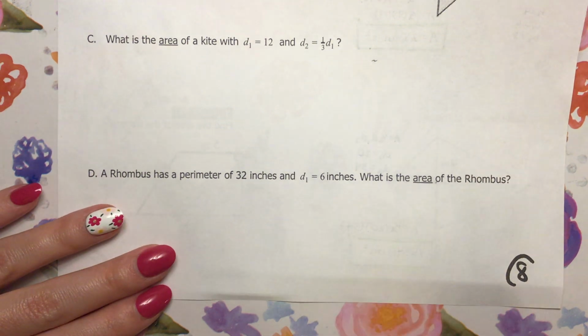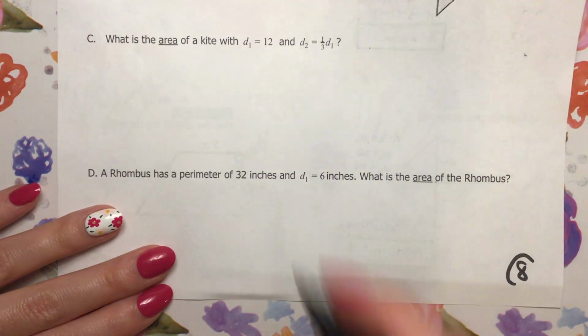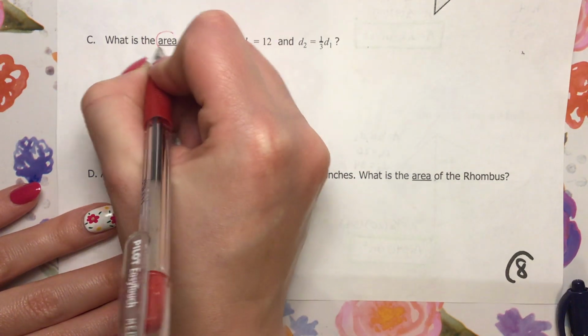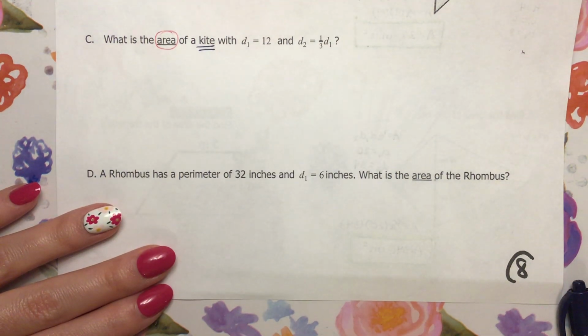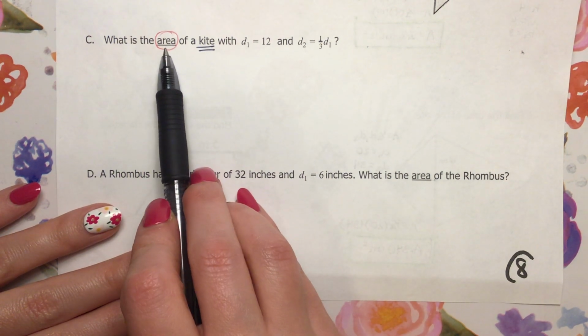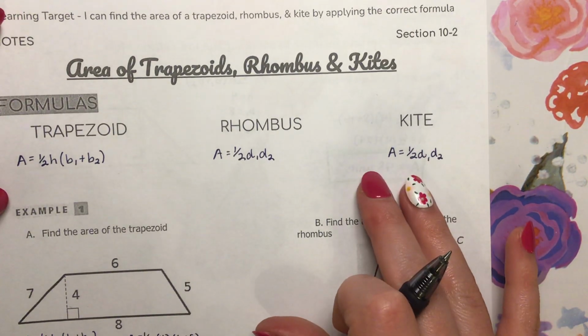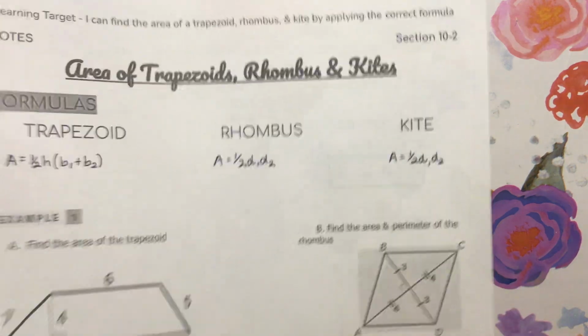Example C says, what is the area of a kite with diagonal 1 equal to 12 and diagonal 2 equal to 1/3 of diagonal 1? All right, we're working with a kite, so that's important. I'm going to underline that twice, and I'm also going to circle what we're trying to calculate. We're trying to calculate area. So, to calculate area, I need to know my area formula. Area for a kite, if you don't remember it, remember we wrote it up here on the front of the page, but it's 1/2 diagonal 1 times diagonal 2.